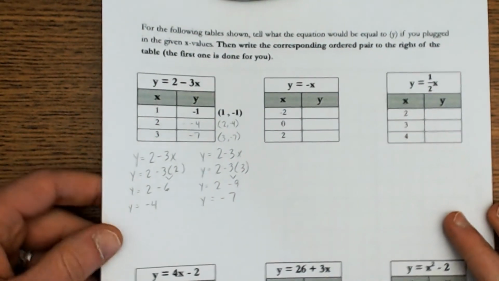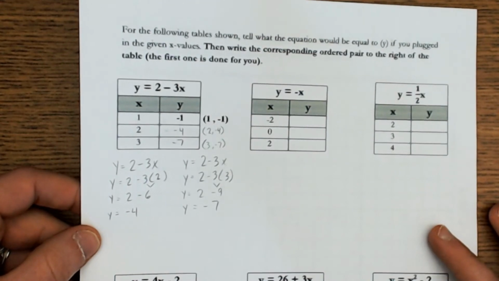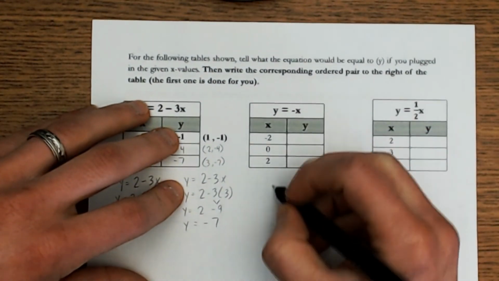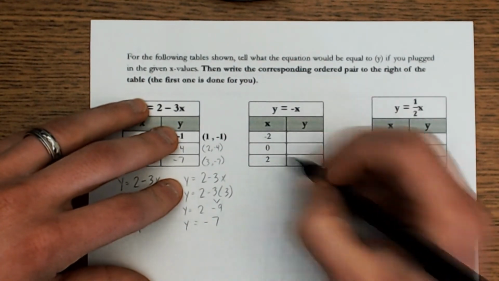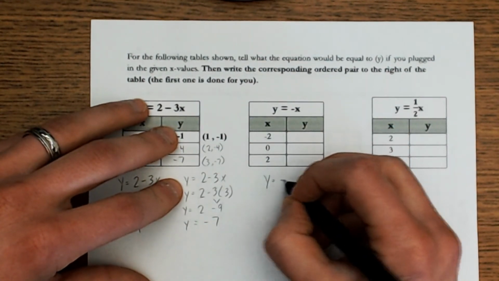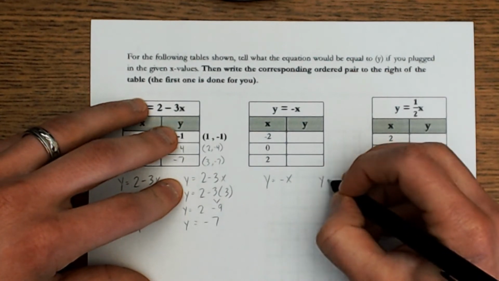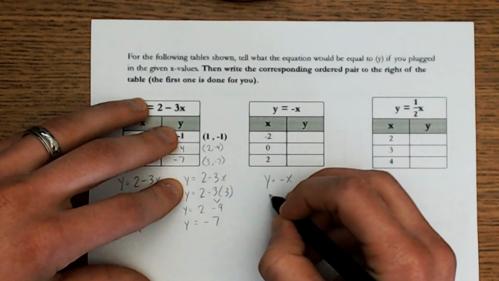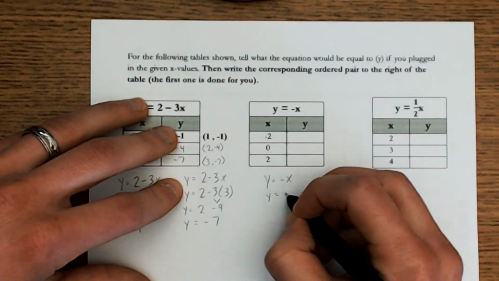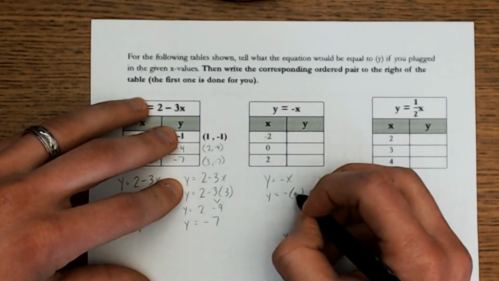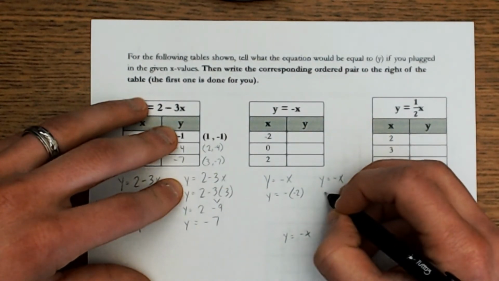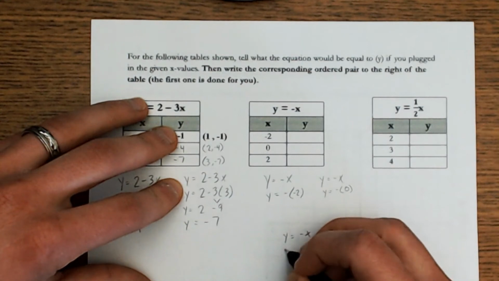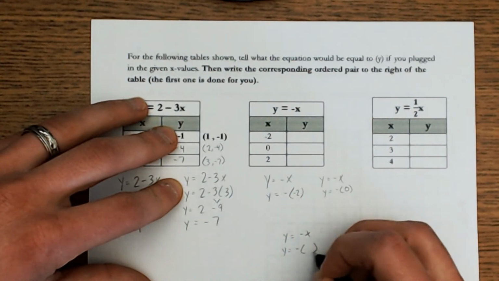Let's take a look at the second one. Alright, so we're going to go ahead and plug in -2, 0, and 2. I'm going to even write this down 3 different times because I know that I am going to plug in 3 different values. So my first one, I'm going to plug in -2. My next one, I'm going to plug in 0, and the next one, I'm going to plug in 2.